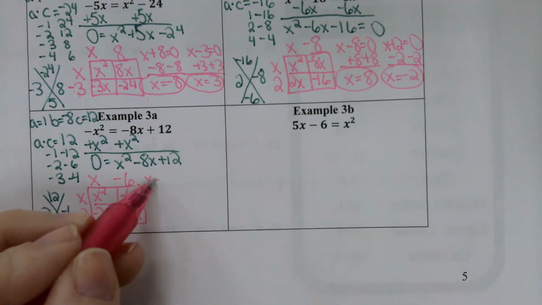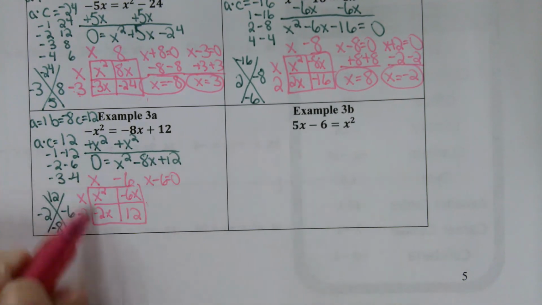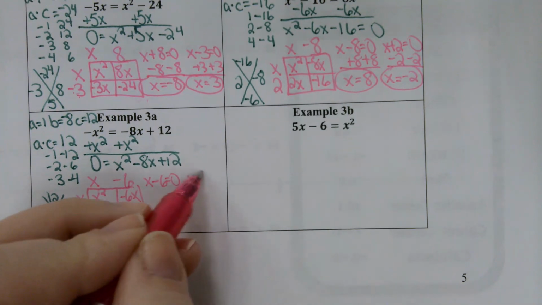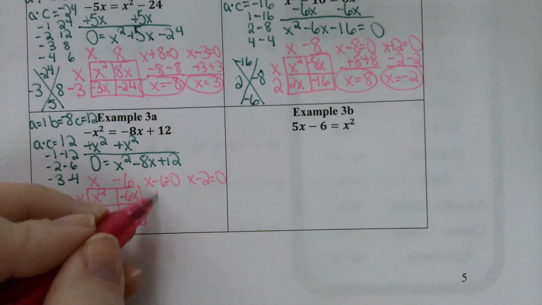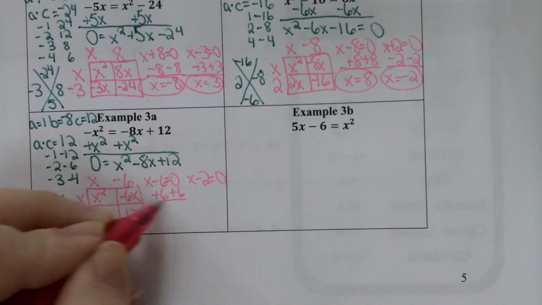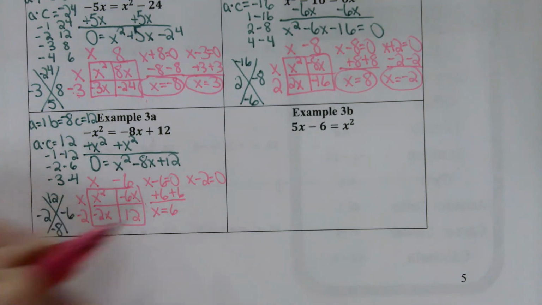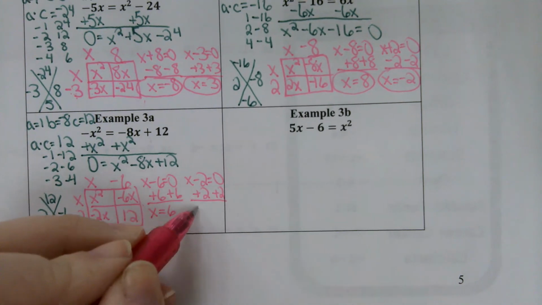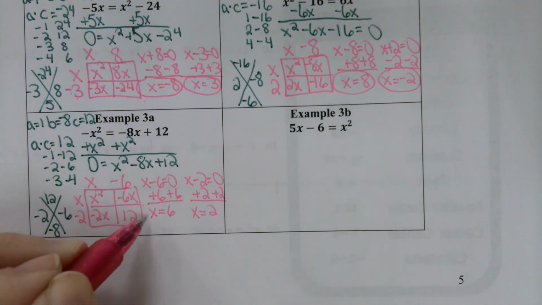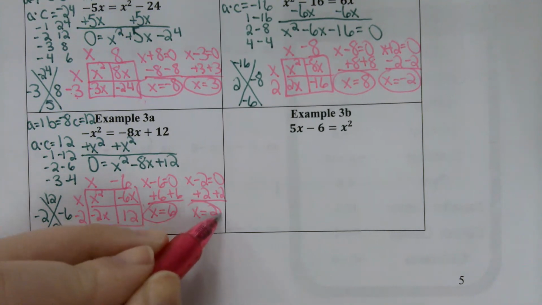So x minus 6 will equal 0, and our other factor will be x minus 2, and we'll set it equal to 0. Add 6 to both sides, and x equals 6. Add 2 to both sides, and x equals 2. Both are my solutions.